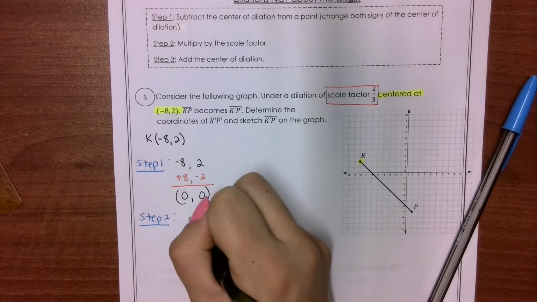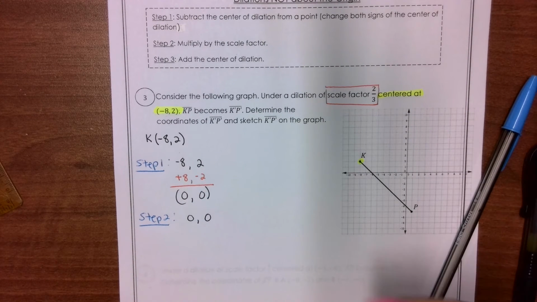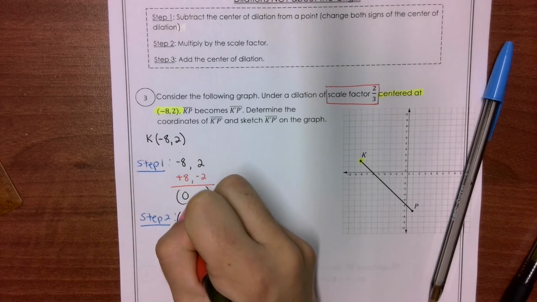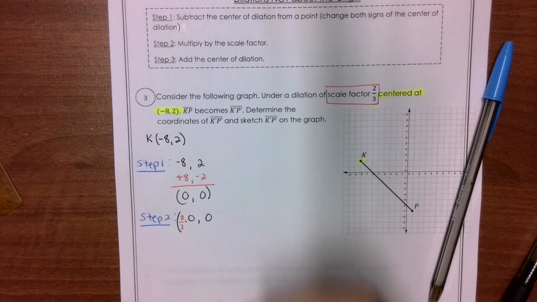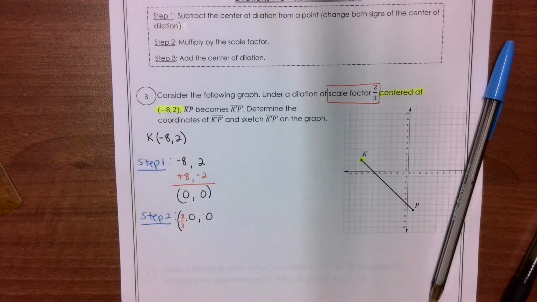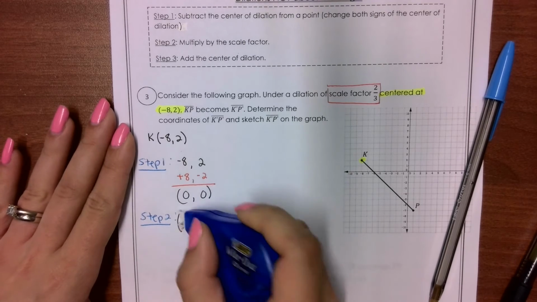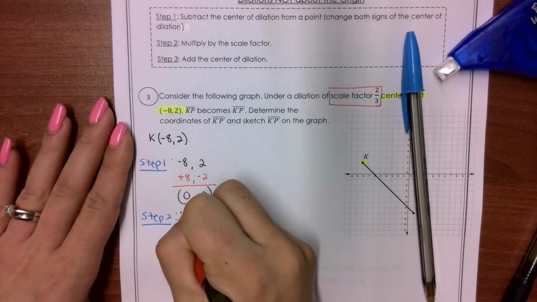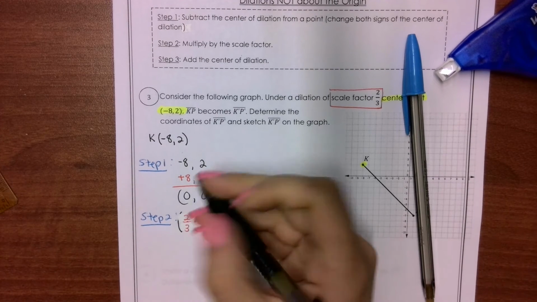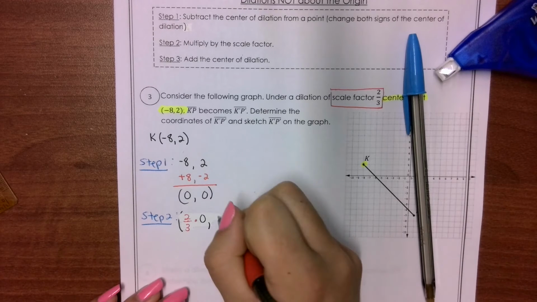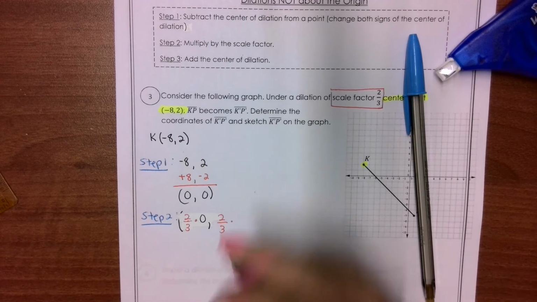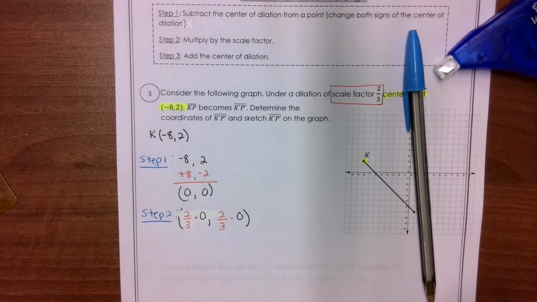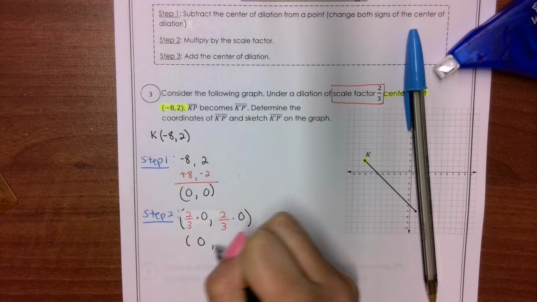So step 2, we had 0, 0. Now we have to multiply by the scale factor. So it's 2/3 times 0. Let me make this bigger, we don't have enough space. So the scale factor 2/3 times 0, the x value, and the scale factor 2/3 times the y value, 0. Now you don't have to waste time putting 0 over 1 because 0 times anything is just 0. So in this case, it will be 0, 0.